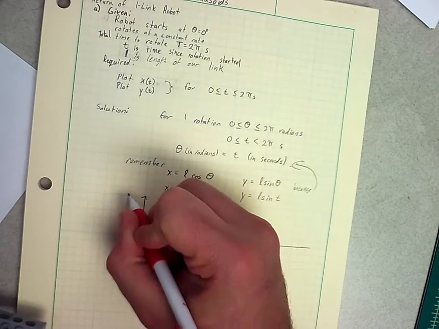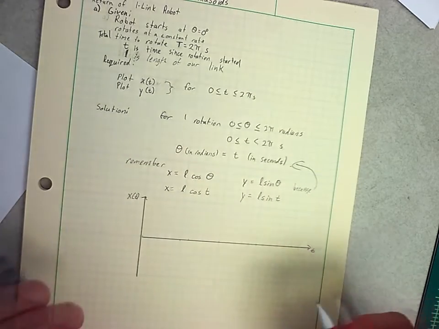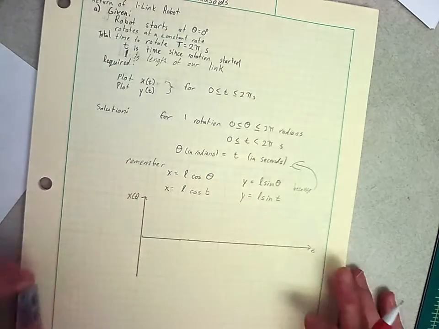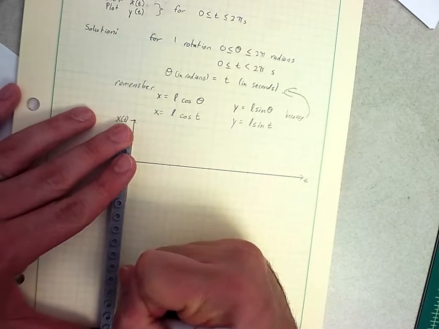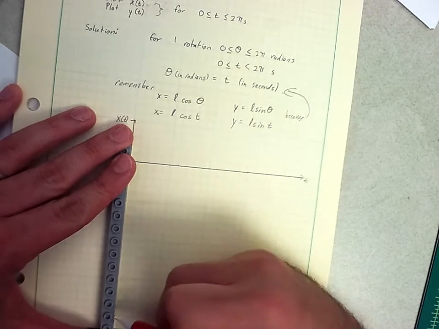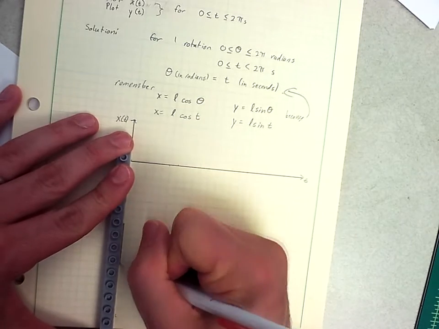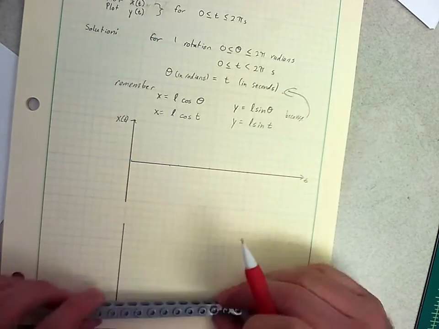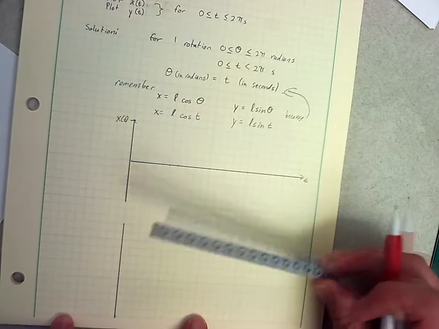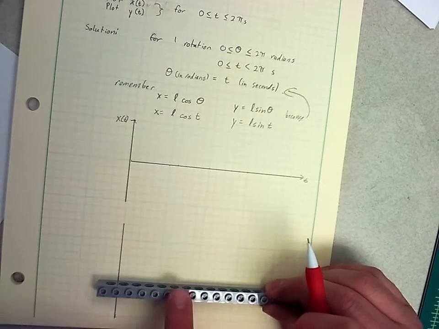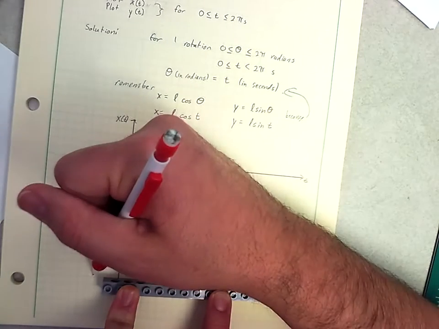So on this one, I'll have x of t, and my axis here is t. And for this one, I'm going to do my best to keep them one on top of the other so that we can track them together and everything lines up.